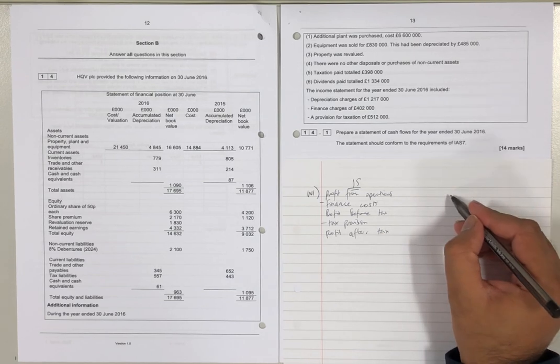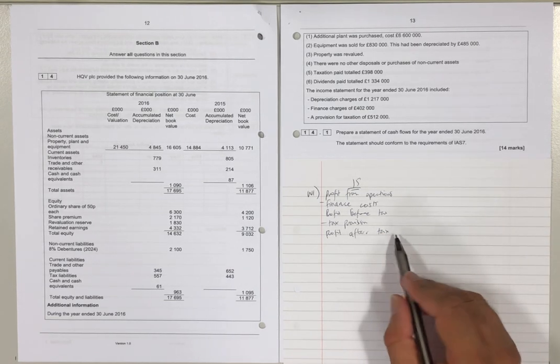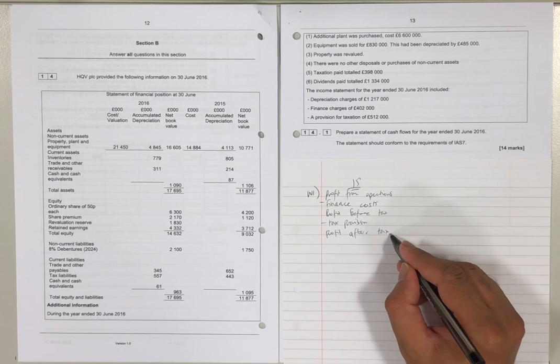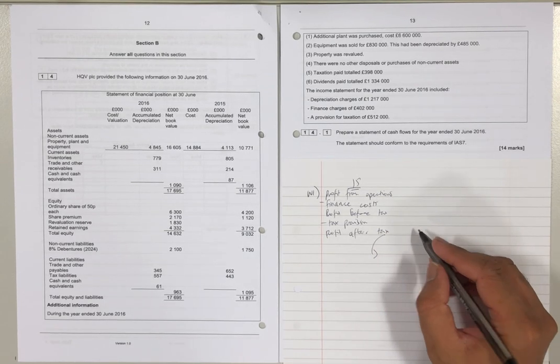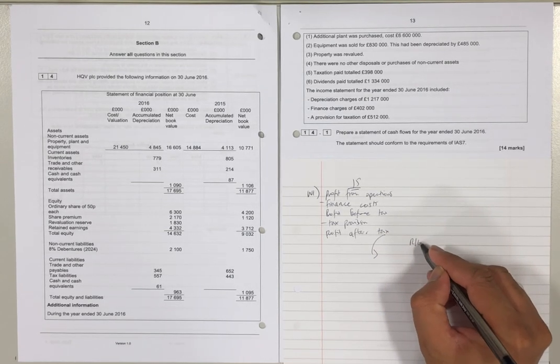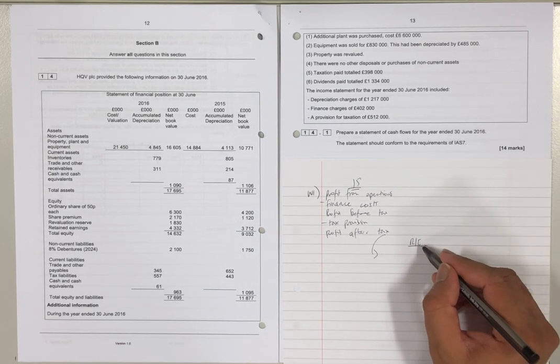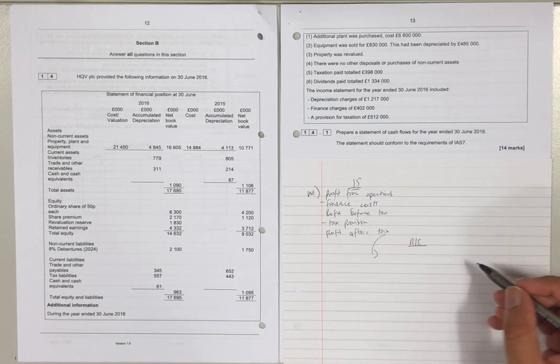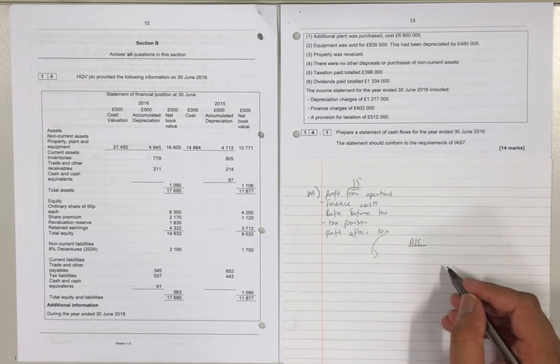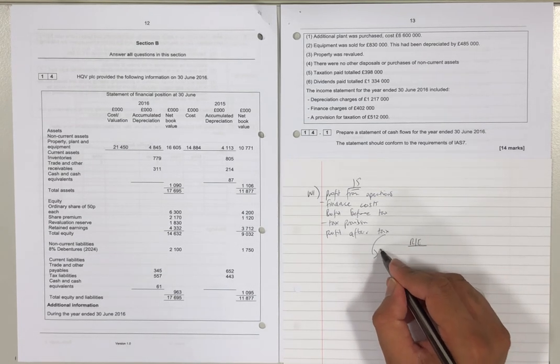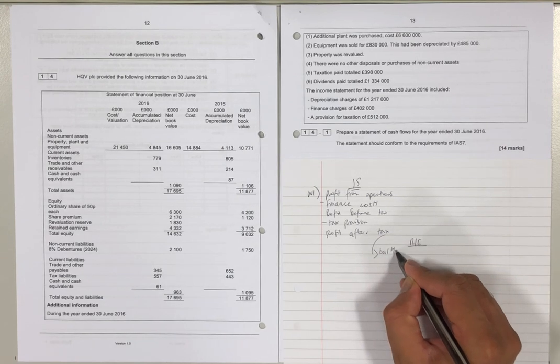Okay, now the profit after tax, what happens to this is this then goes into your retained earnings. Now, for retained earnings, which is part of your statement of changes in equity, you will have a balance at the start of the year, which I'm just going to write balance BD.